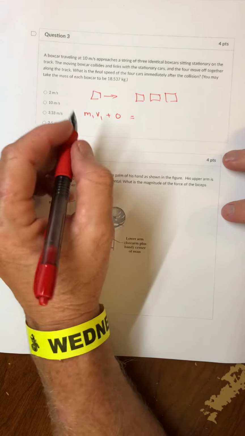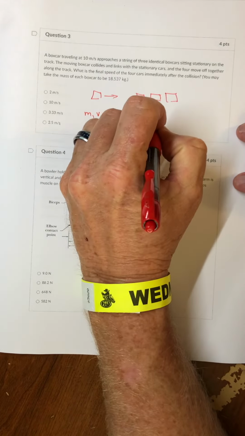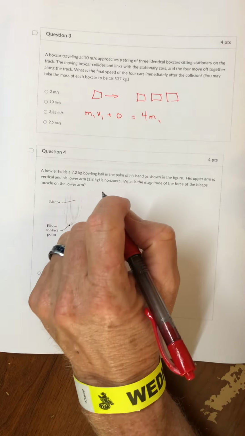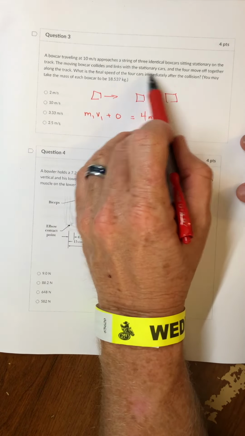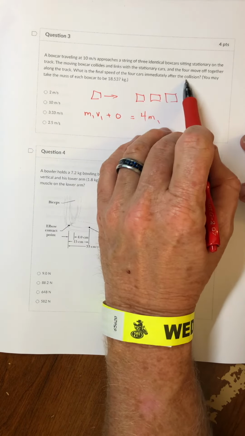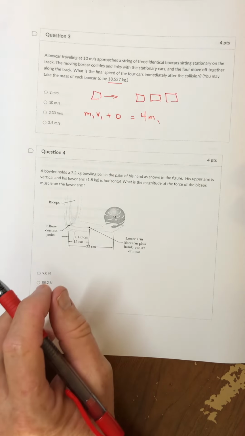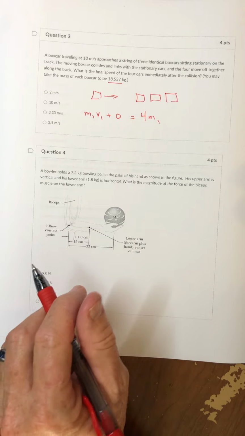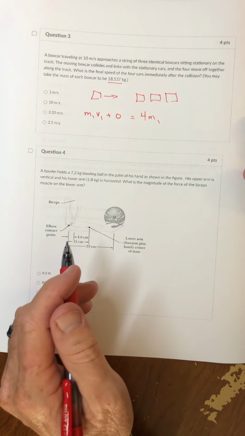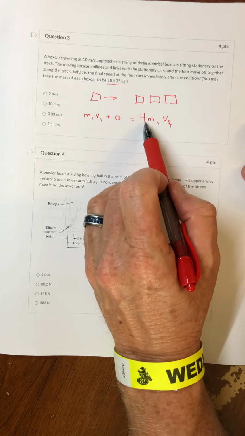You could even put in the mass of the boxcar. They have it, but that's just kind of a waste of time, because on this side, you can think of the four hooked together as 4 times m of one of them. Because they do say moving by cars stationary, the 4 move off together. What is the final speed of the 4 off together? You may assume that the mass of each boxcar is this 18,537. And so you could put that in or not, because calculating the momentum after is 4 times that mass, and the mass would cancel off.